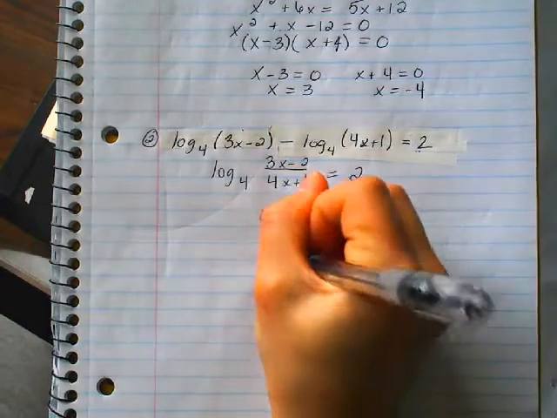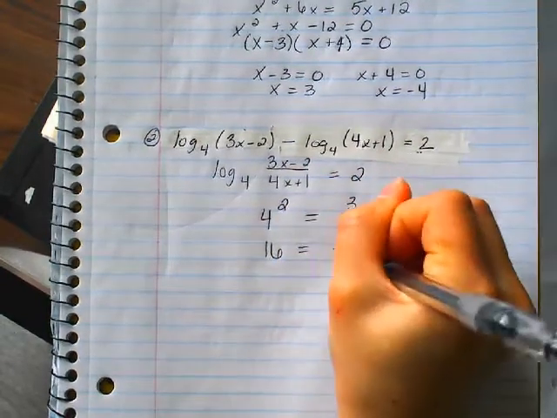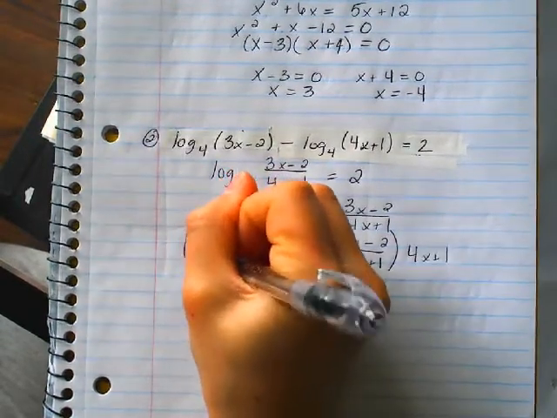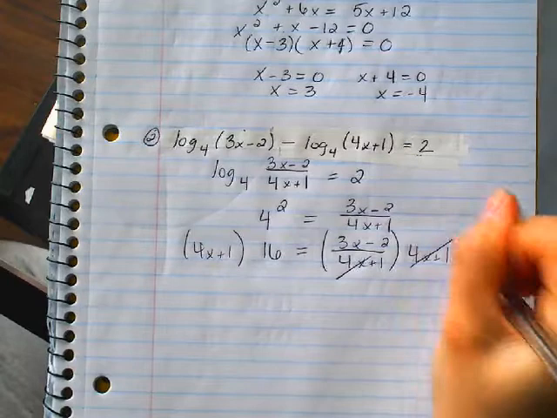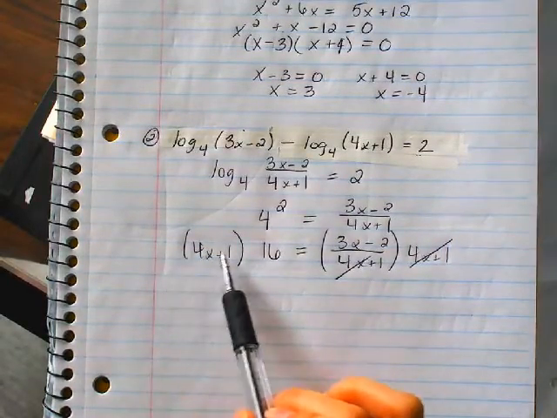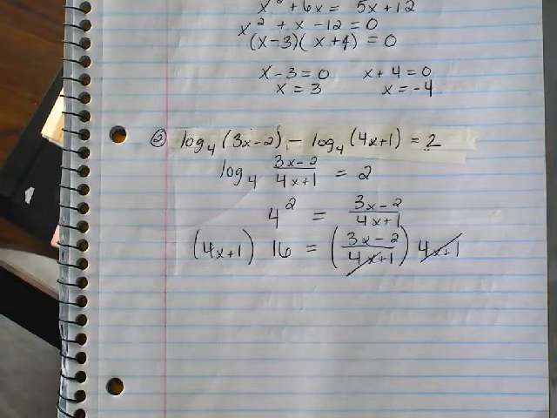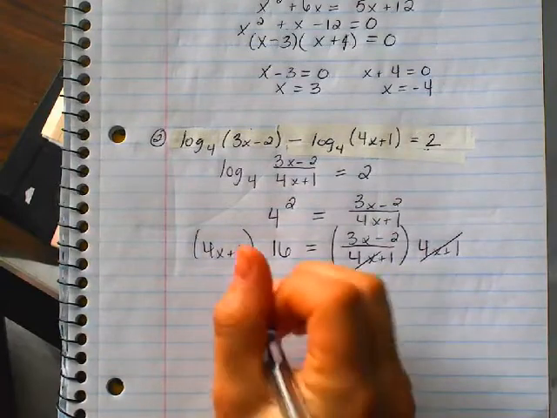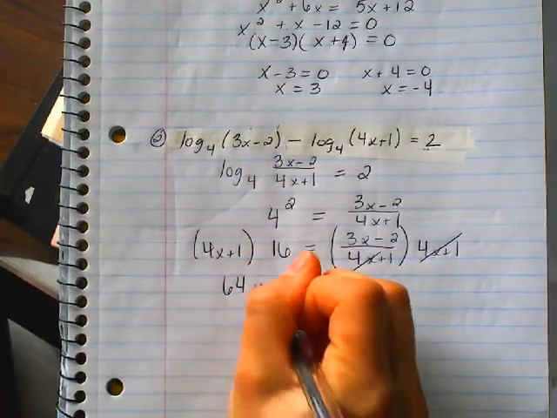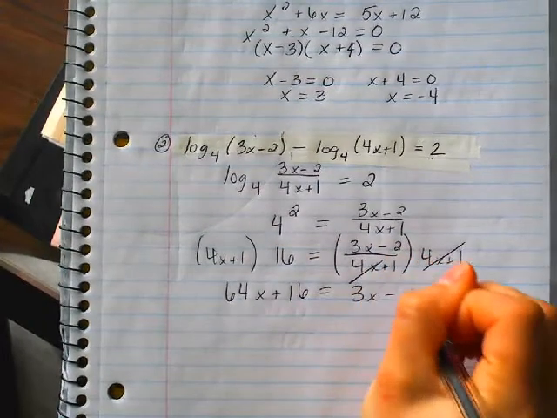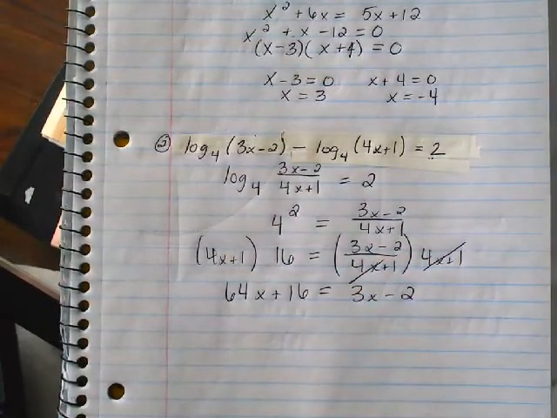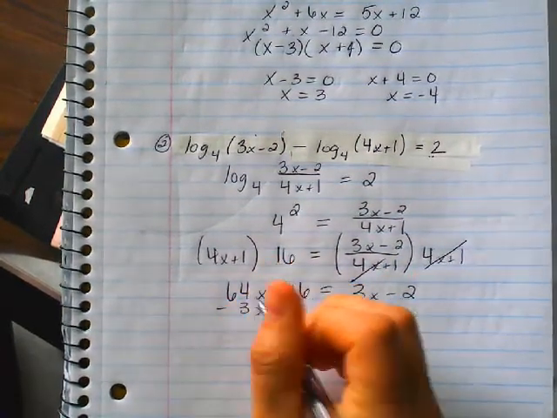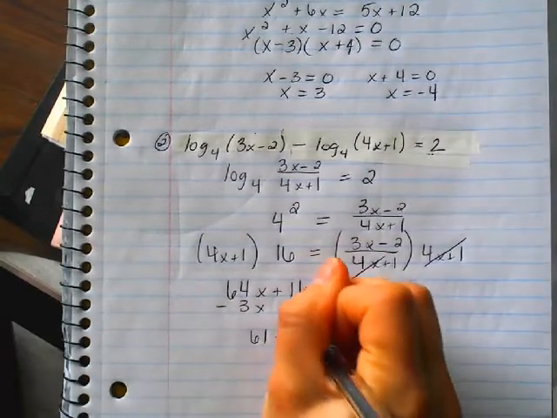4 squared is 16. I'm going to multiply both sides by 4x plus 1. That will eliminate the denominator on the right side. And when I multiply by 4x plus 1 on the left side, I have to remember to distribute that 16 to both things inside my parentheses here. So 16 times 4x is 64x plus 16 equals 3x minus 2. And now you're left with a linear equation where you can solve for x. Subtract 3x from both sides. Subtract 16 from both sides.